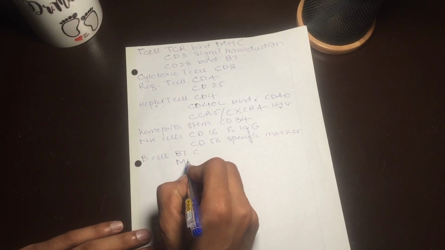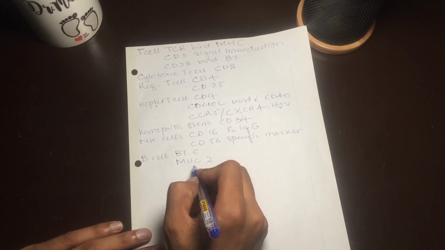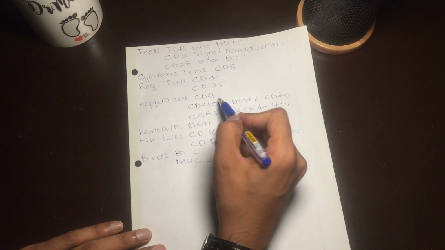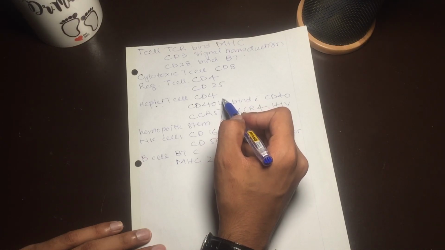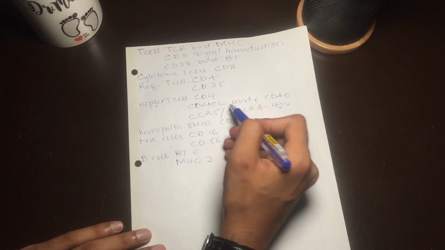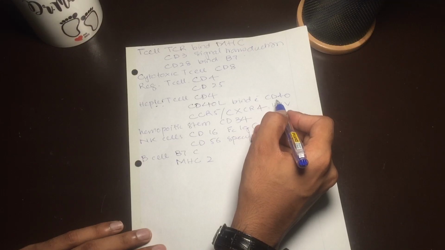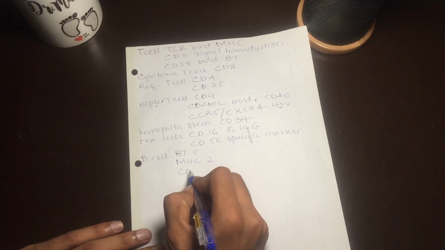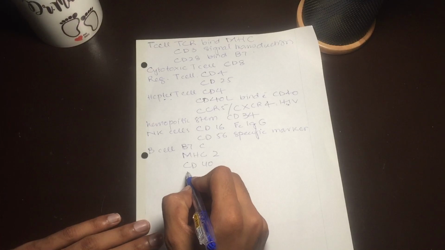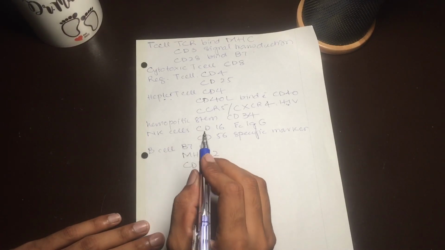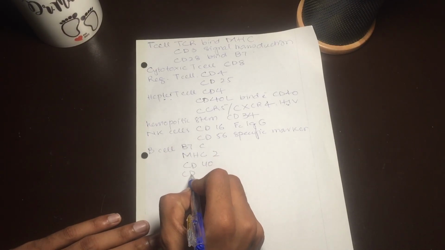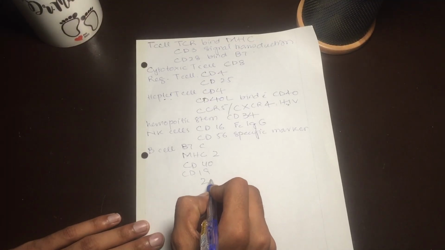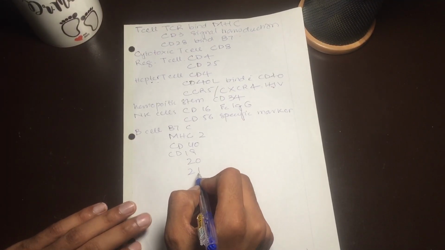Then we have B cell MHC2. MHC2 binds with the CD4. Then we have CD40, which binds CD40L. Then we have the B-specific markers, that is CD19, 20 and 21.